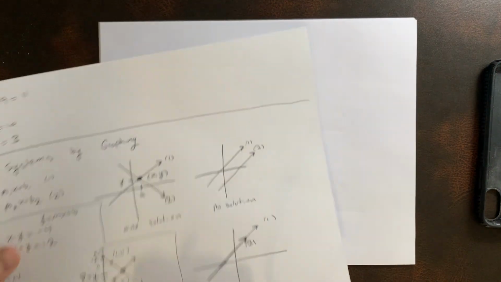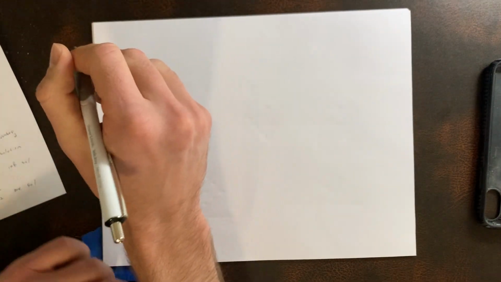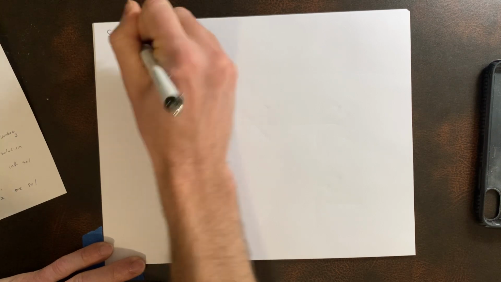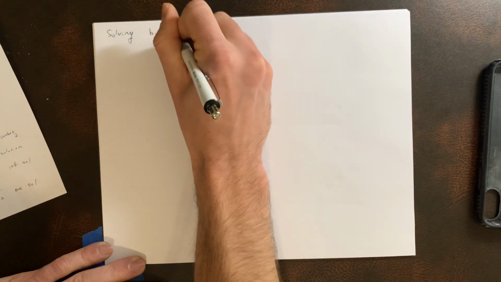Okay, so as far as solving by graphing goes, that'll be it. And then the next way we're going to solve these is going to be something called substitution. So this is solving by substitution.